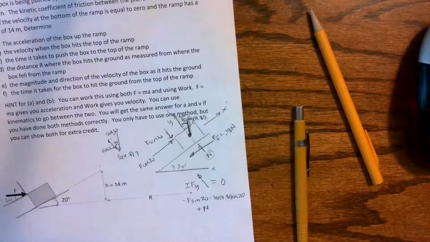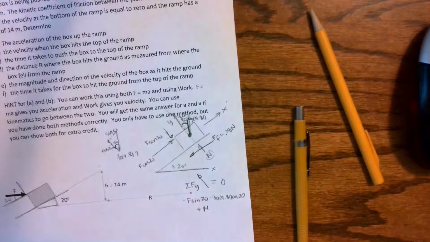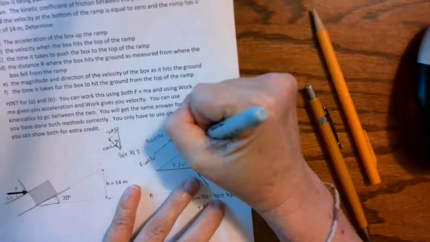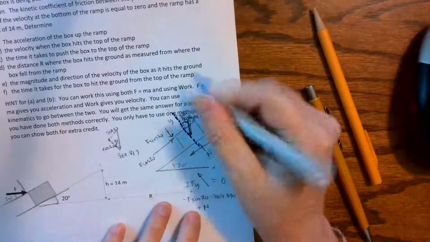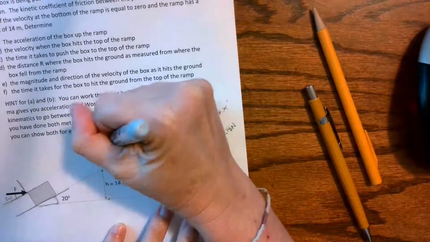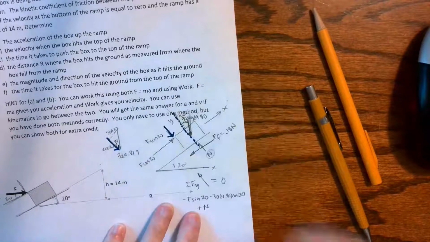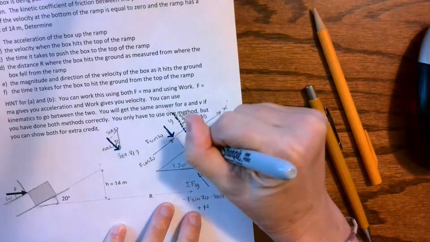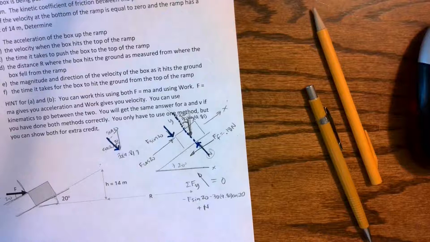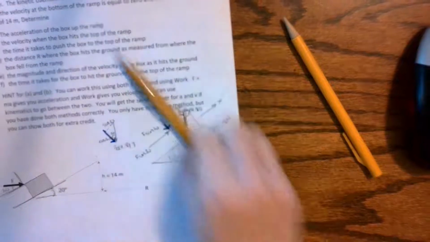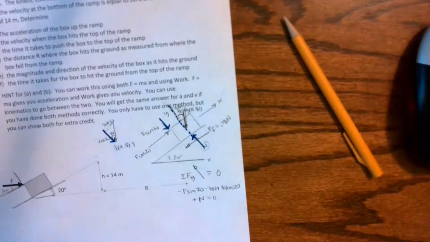So we're looking at everything in this y direction. I have the y component of gravity, the y component of my force, and then the normal force that's coming up, and I don't see anything else in that direction. This equals 0 because again there's no motion in that y direction.